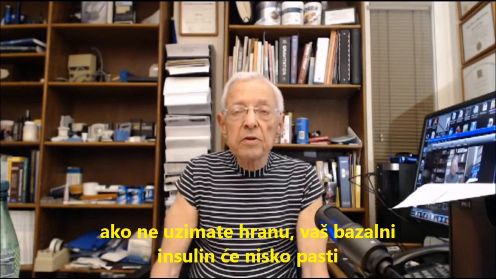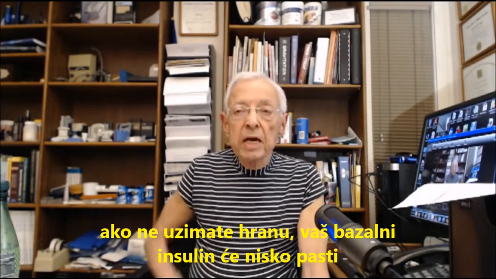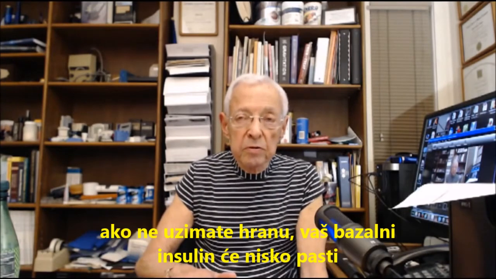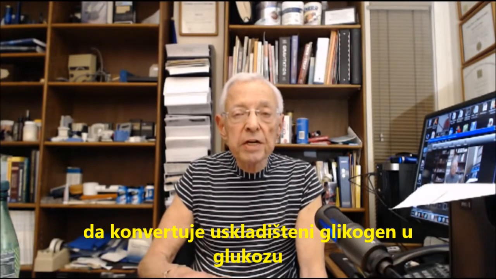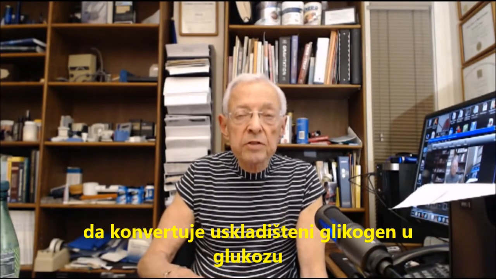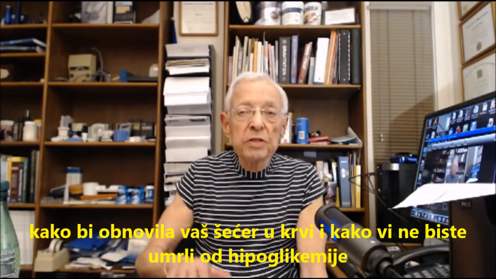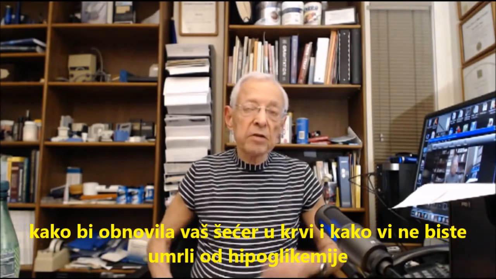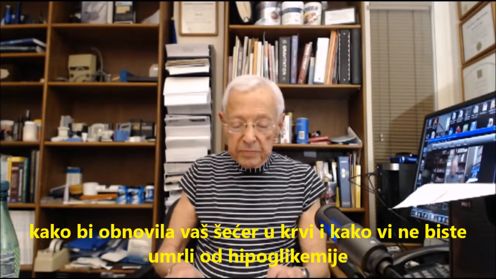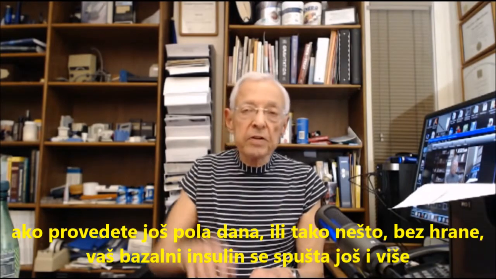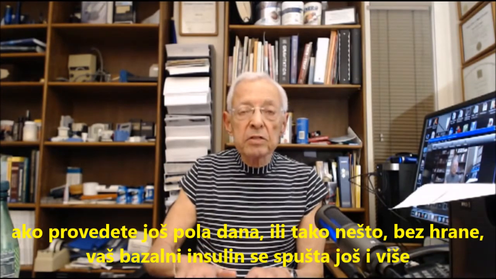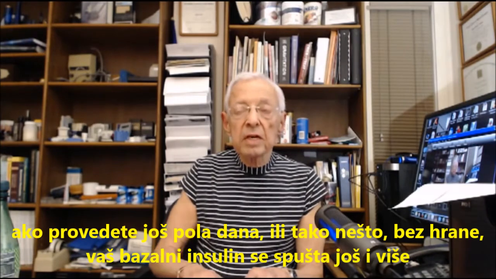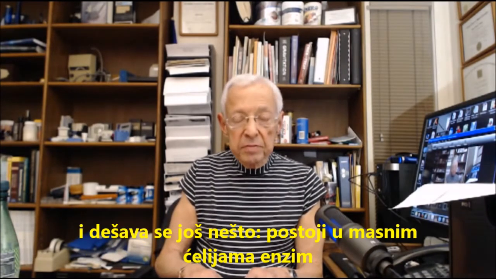Now, if you're not getting fed, your basal insulin is going to drop low, and it'll get low enough eventually so that the liver is freed up to convert stored glycogen back to glucose, to restore your blood sugar so that you don't die of hypoglycemia. Now, you go for another half day or so without eating, the basal insulin will drop even lower, and something else happens.